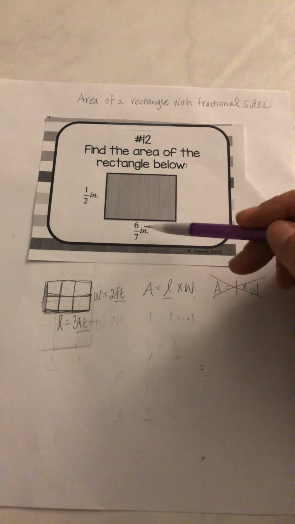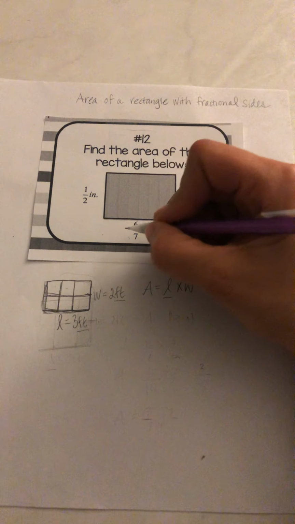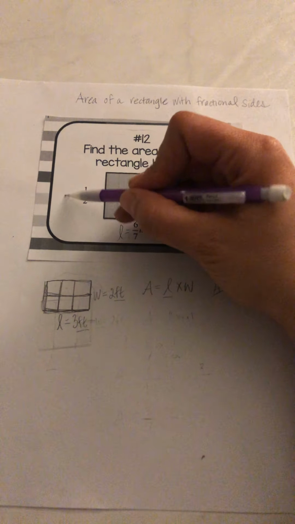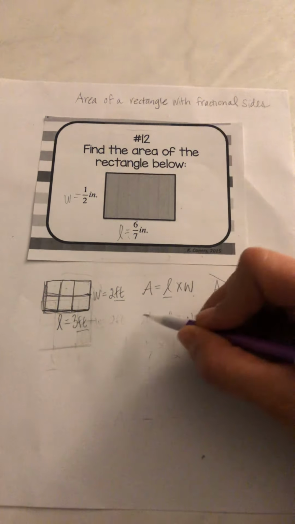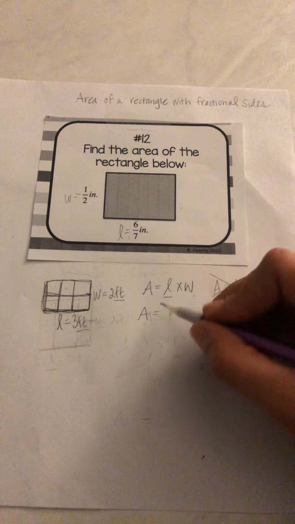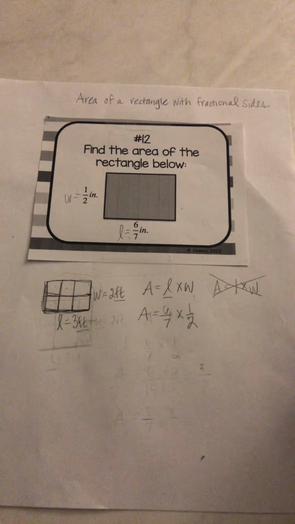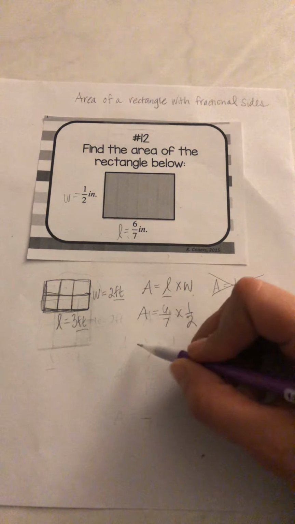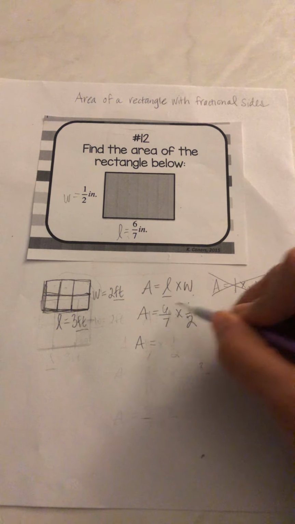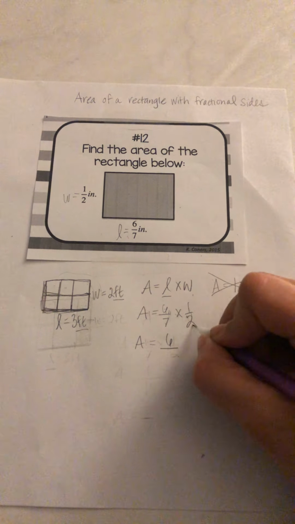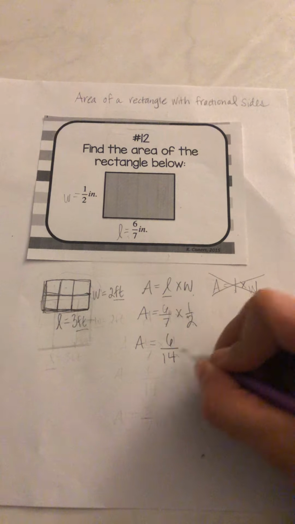Now I'm just gonna say that this is my length, 6/7, and 1/2 is my width. I'm gonna plug those numbers into my formula: 6/7 times 1/2. So you're finding 1/2 of 6/7, right? You just multiply across: 6 times 1 and 7 times 2, 14.